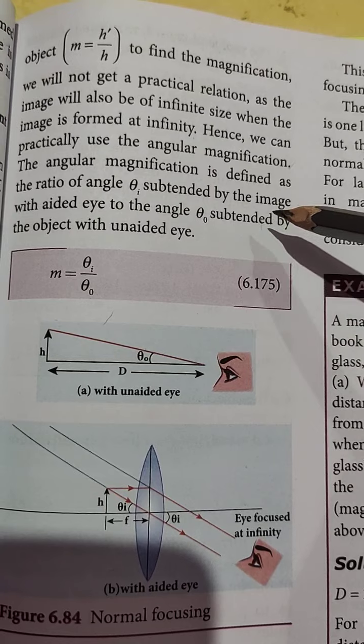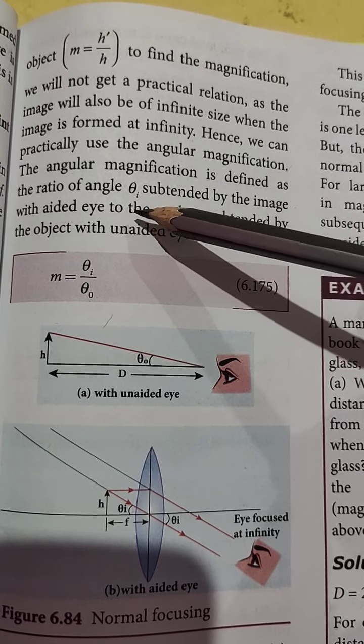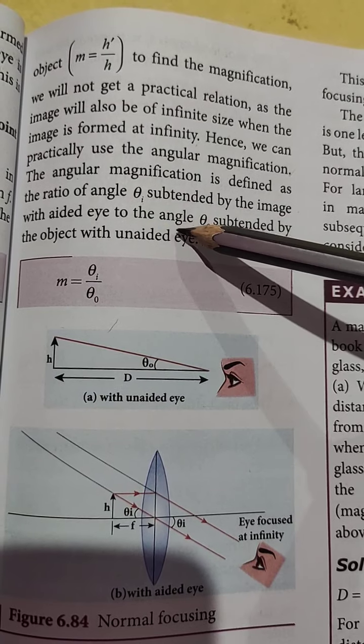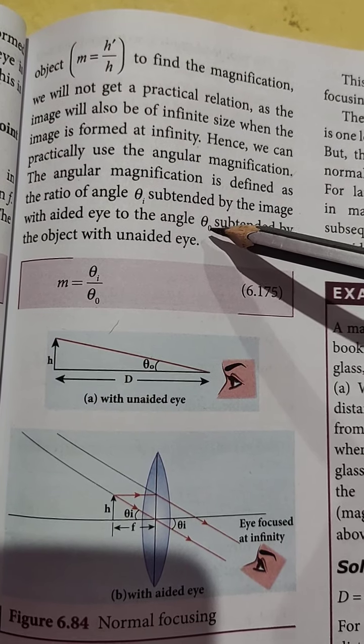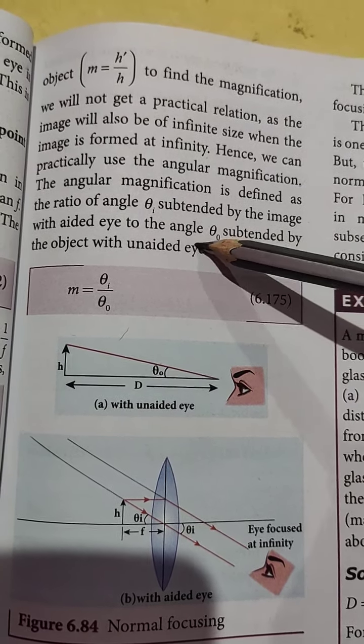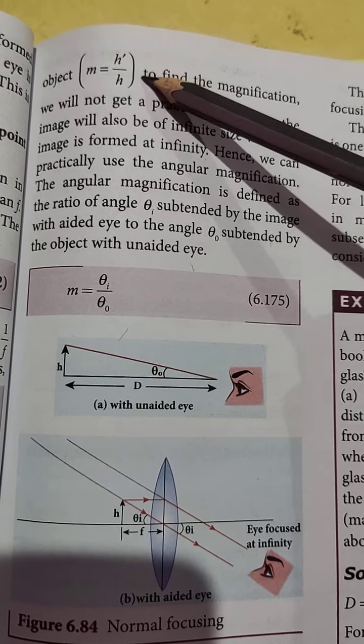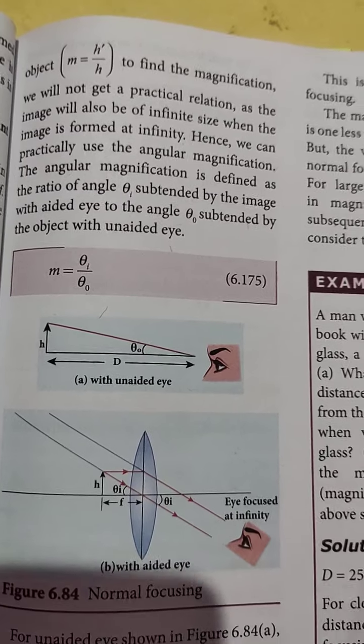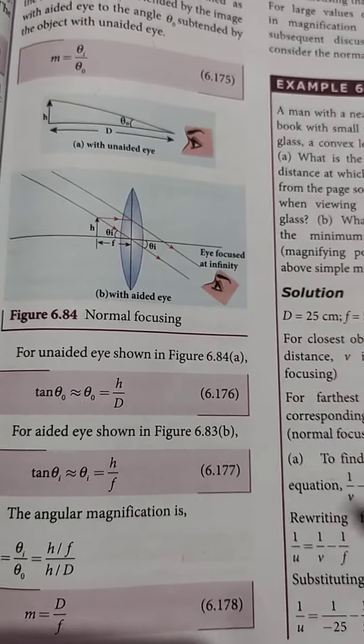Angular magnification is defined as the ratio of the angle theta I subtended by the image at the aided eye to the angle theta naught subtended by the object at the unaided eye. So magnification we can write as theta I by theta naught.